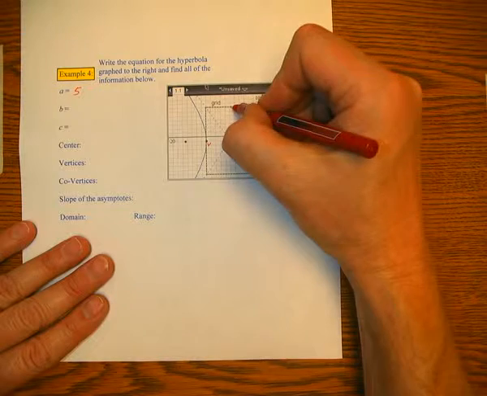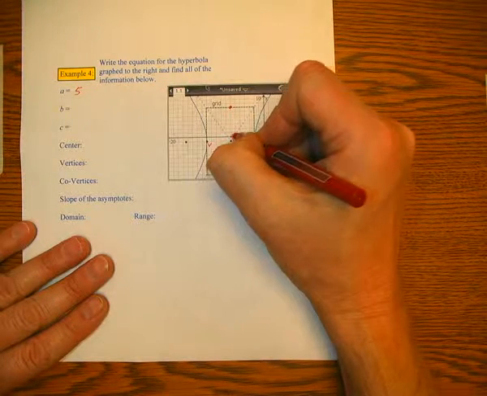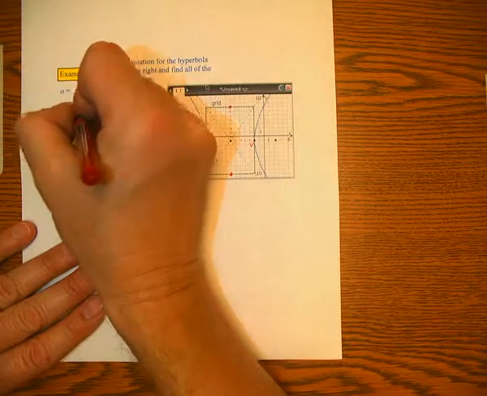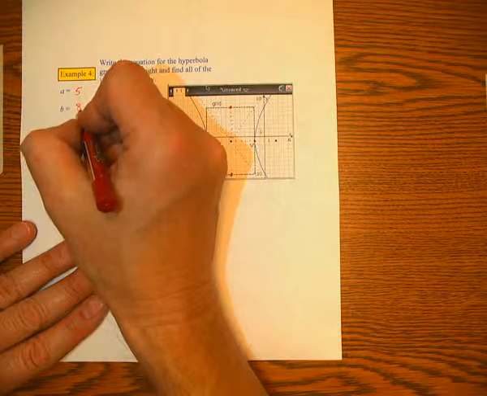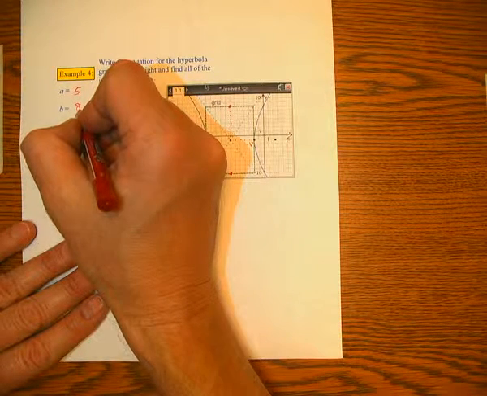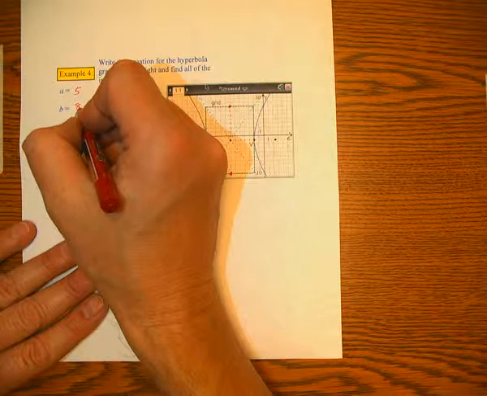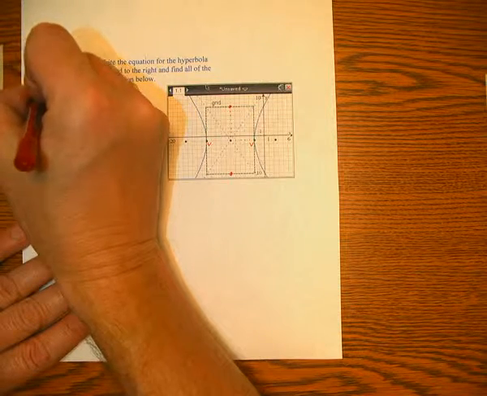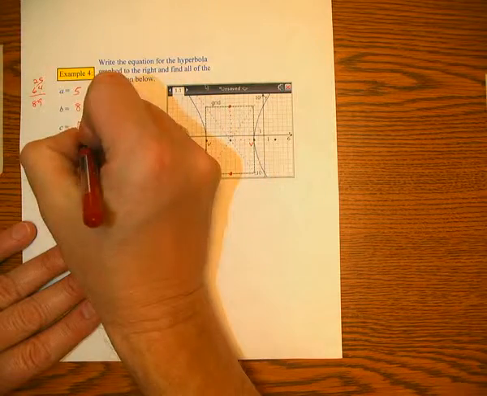B is the distance to the co-vertices, which would be here and here. 1, 2, 3, 4, 5, 6, 7, 8. This is A squared is 25, B squared is 64. 25 plus 64 is going to be square root of 89.